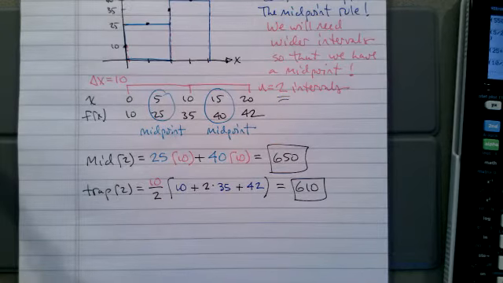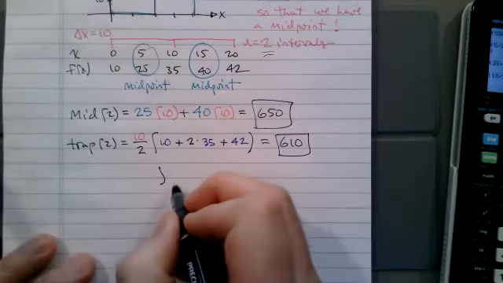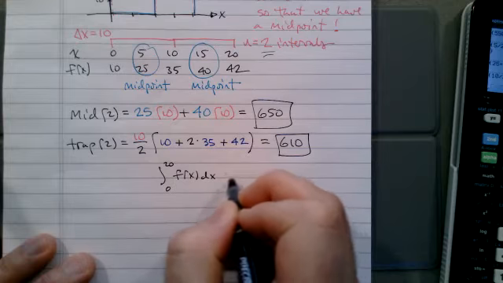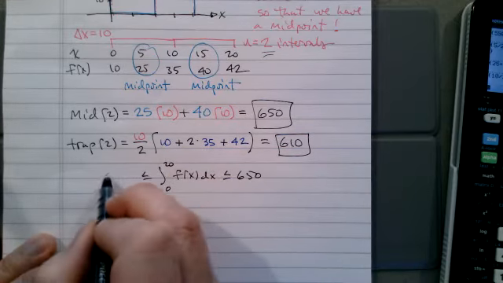So with 2 intervals, we can say the actual value of the definite integral is more than 610 and less than 650. So the actual value from 0 to 20 of f of x dx will be less than 650 and more than 610.